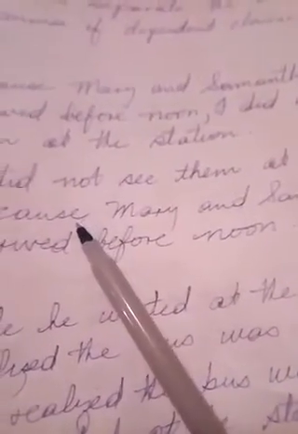All right, so we need a comma right there because the dependent clause comes before the independent clause. But look at this now. I did not see them at the station because Mary and Samantha arrived before noon. What we did was to just turn it around, you know. So when the independent clause comes before, you do not put any comma. I did not see them at the station because Mary and Samantha arrived before noon. All we did was to just turn it around.